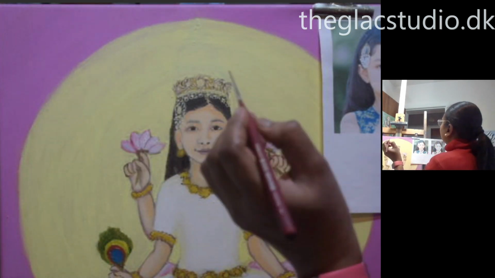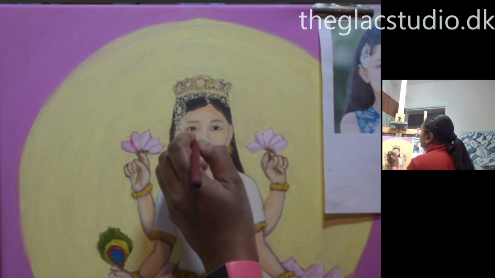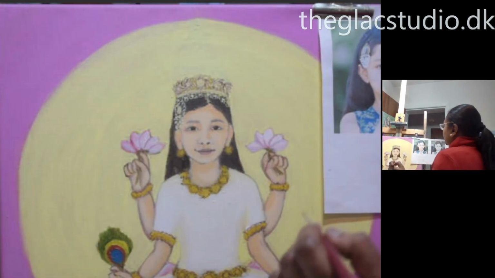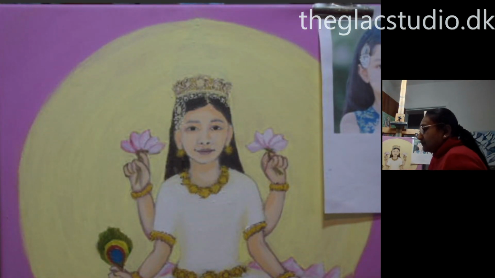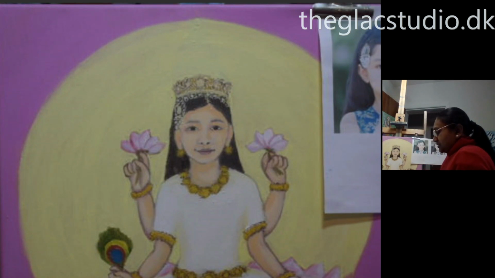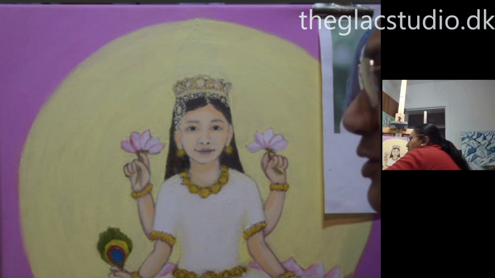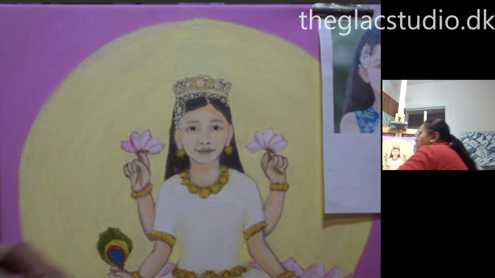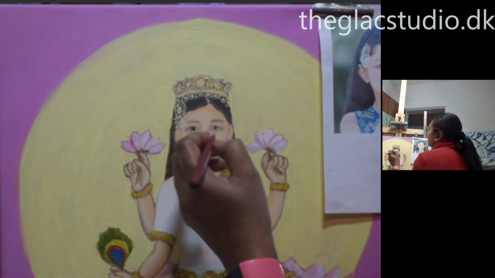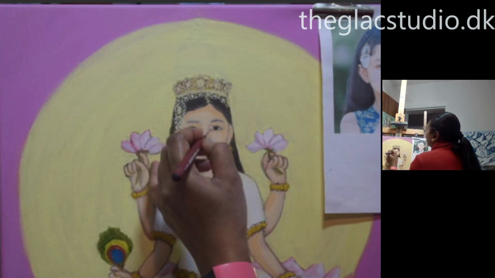So I have done the iris pupil section, and now I need some tissues to wipe off the brush and use a tiny bit of titanium white that isn't totally clean. So I want it to have a little bit of skin color or something, so it isn't totally pure titanium white, to be used at the sides of the eye.